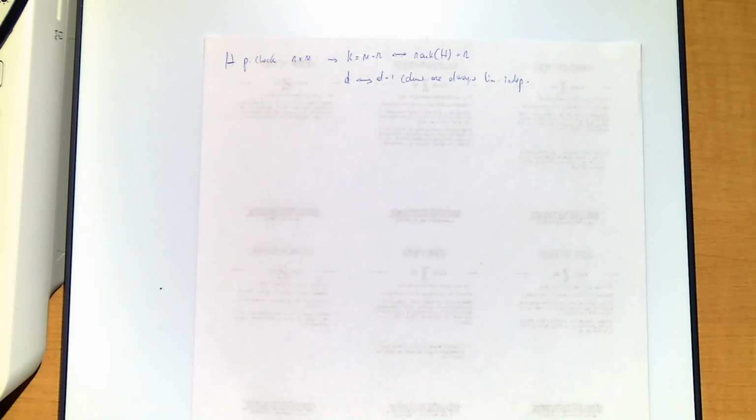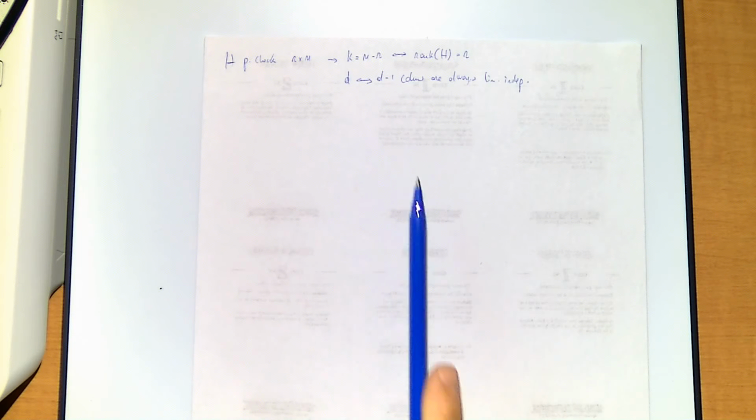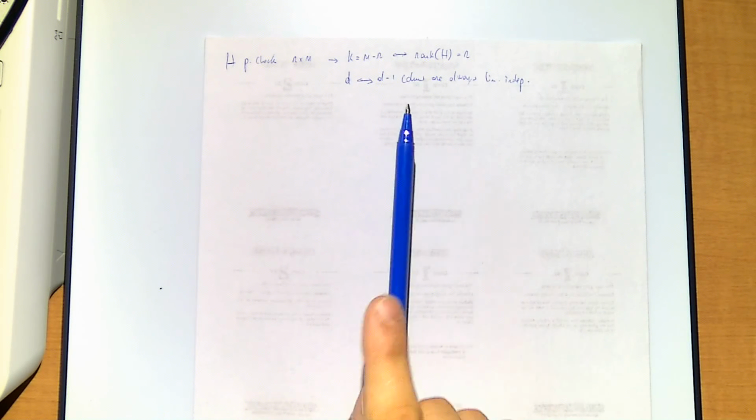Remember that a codeword makes 0 when you compute the syndrome, so H times a vector is 0 only if this is a codeword. The syndrome is a sum of columns, and if the minimum distance is d, it means that to make 0 you need at least d columns. So if you have fewer than d, they have to be linearly independent. There's no way to get codewords with fewer than d columns.